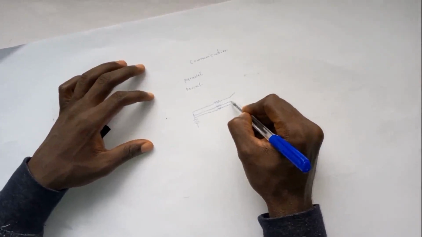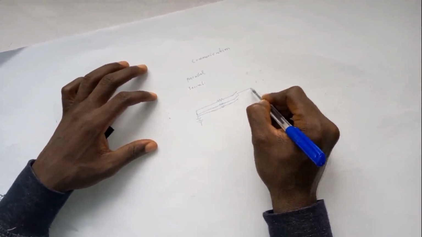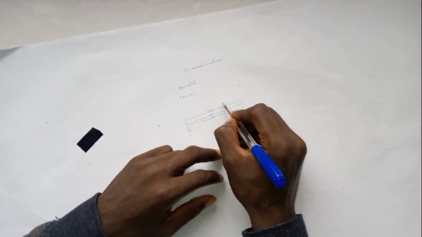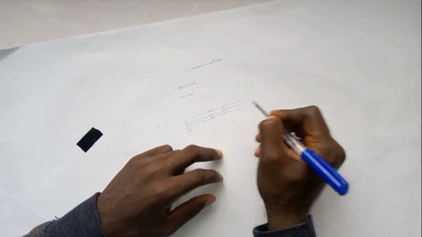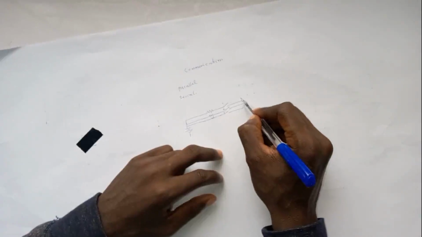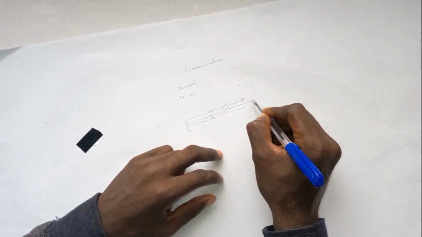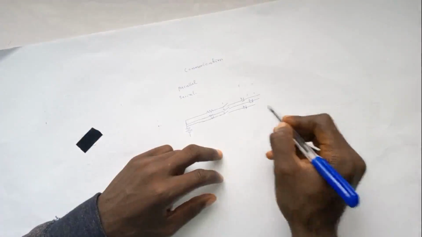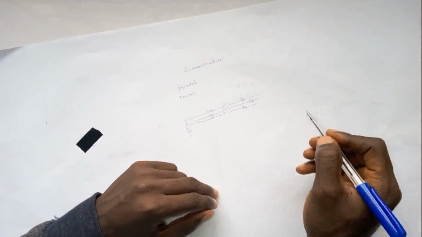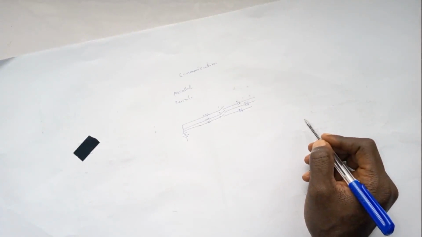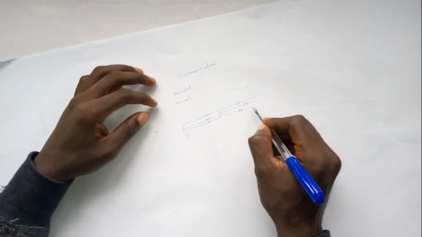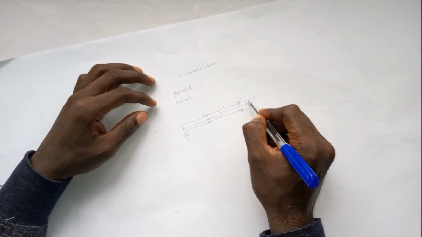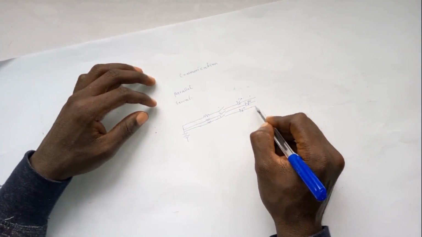You have a switch, switch 1, 2, 3. So this is your LED, LED 1, LED 2, and LED 3. Now all the LEDs are connected to the ground to complete the circuit.